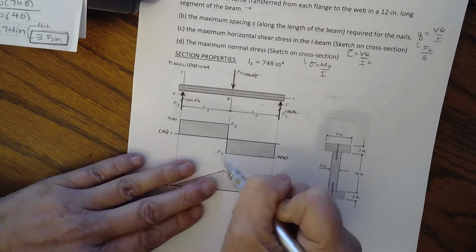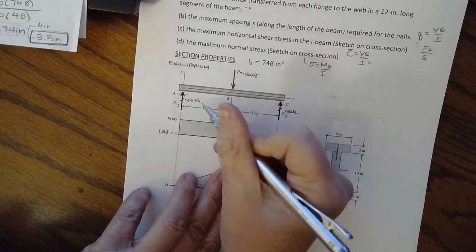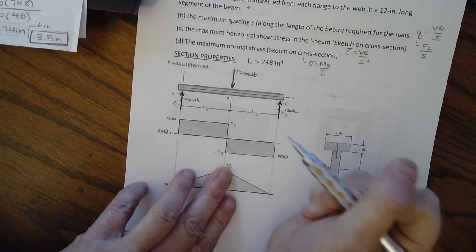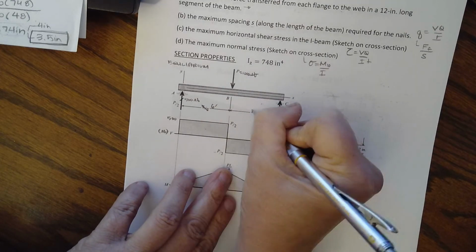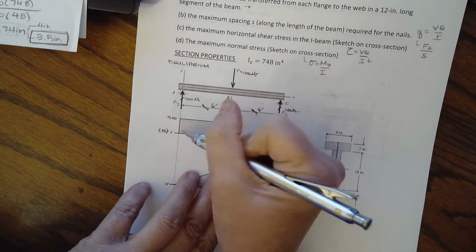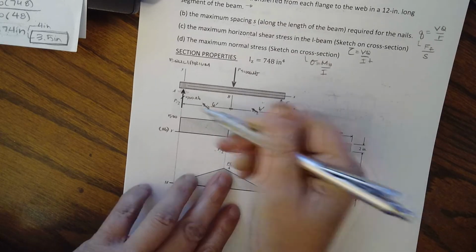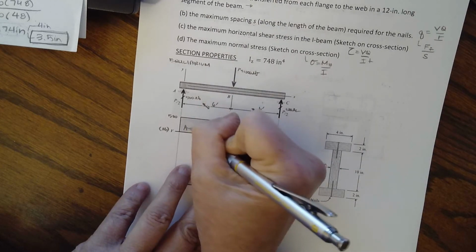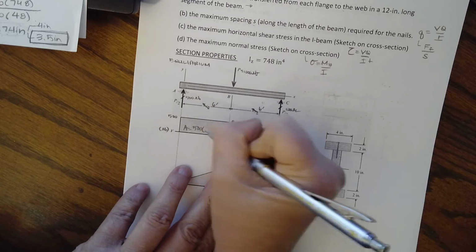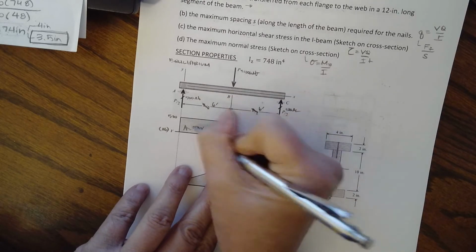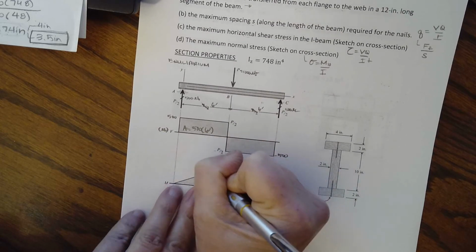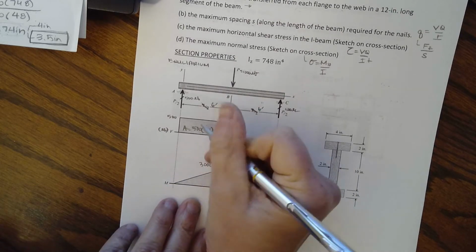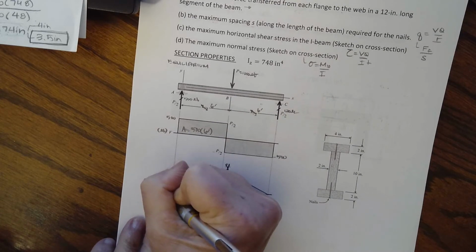The entire length is 12 feet, so this is 6 feet, this is 6 feet. I know the area under the curve creates the moment, and this area is going to be 500 pounds times 6 feet. So I get 3,000 as my maximum, and my units are pound-feet.